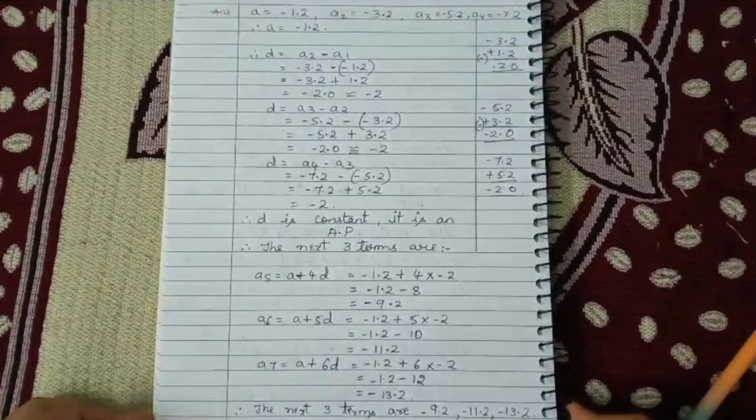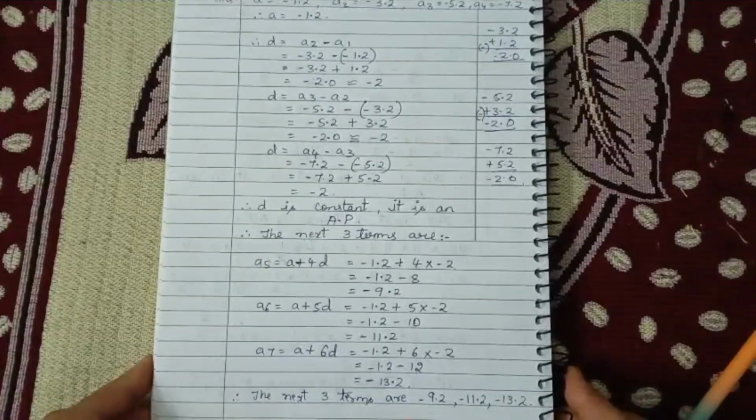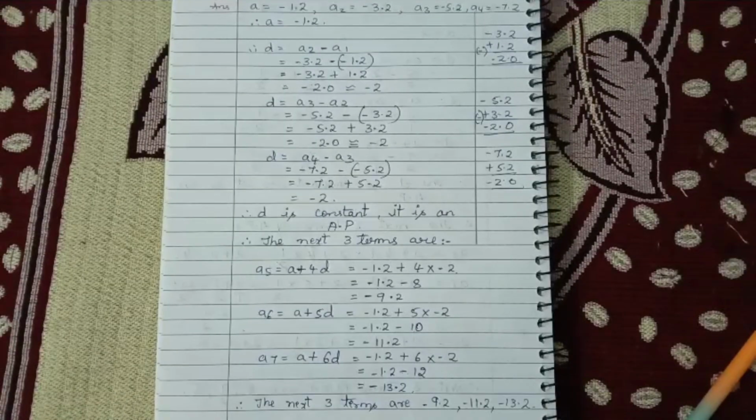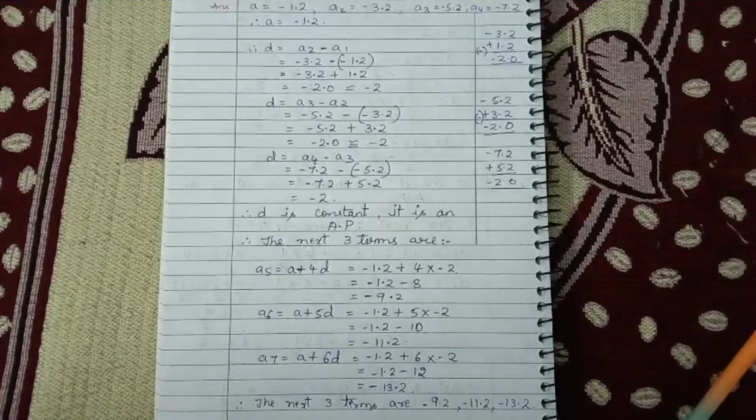And this is the complete answer for the third sum. Okay, now let us go to the next question. Over here, the fourth sum is similar to the third sum, so I will not be doing it because the same method you have to do. So let us go to the next sum, that is the fifth sum.